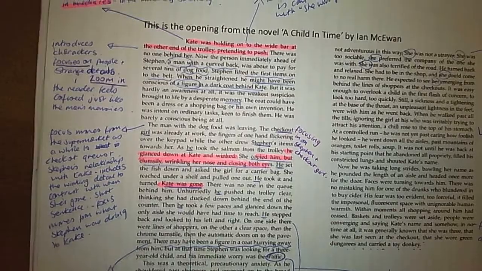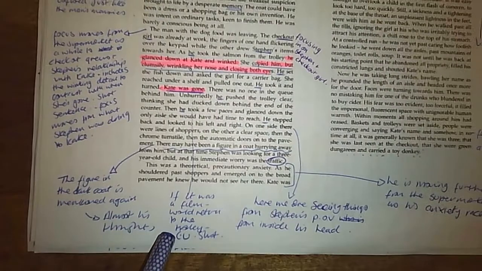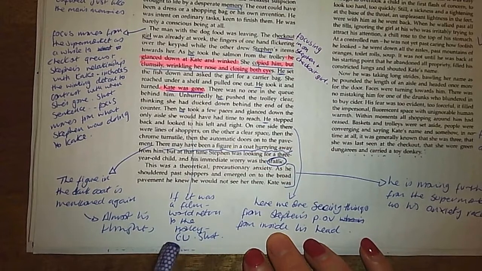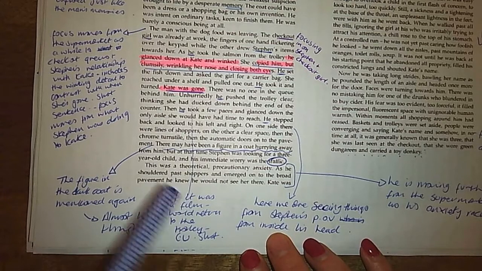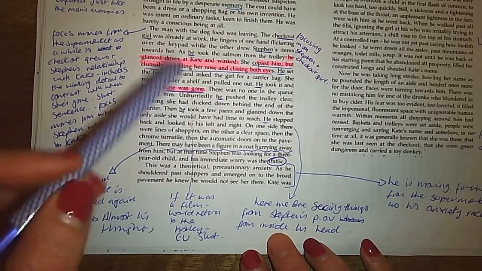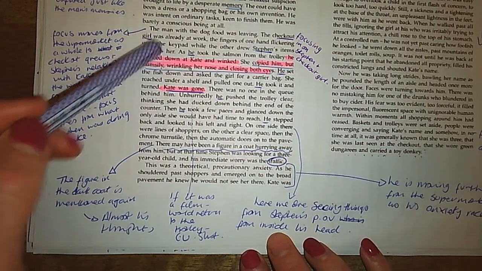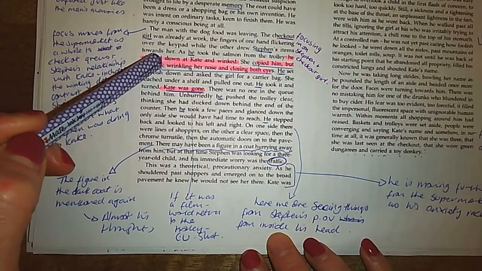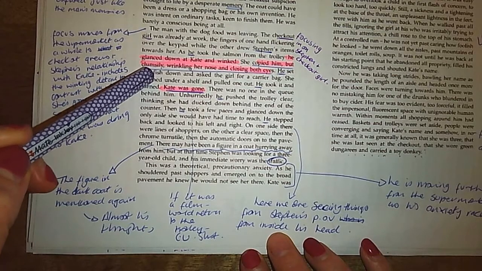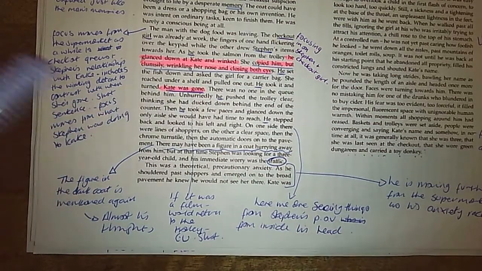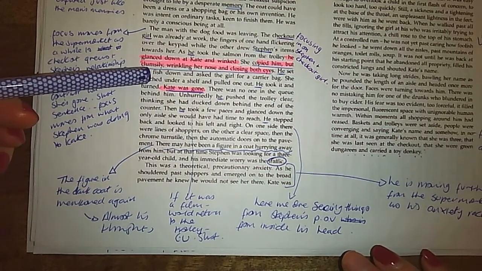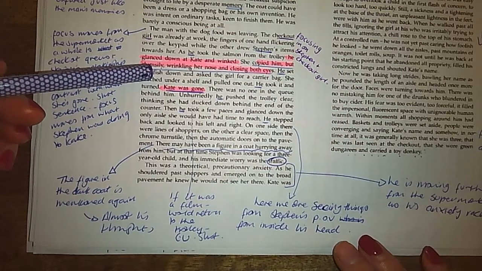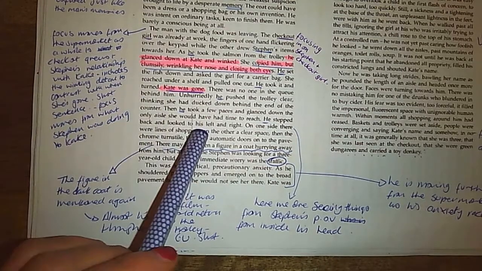Now, what I've noted down here is that if this was a film, this is where you'd almost get a close-up shot. CU shot means a close-up shot of the trolley, because it's suddenly returning to Kate. So it moves from Stephen and the checkout girl to Stephen and Kate, back to Stephen and the checkout girl, and then back to Kate. So it's flicking between different characters, and when we lose our focus on Kate for an instant, suddenly she disappears.